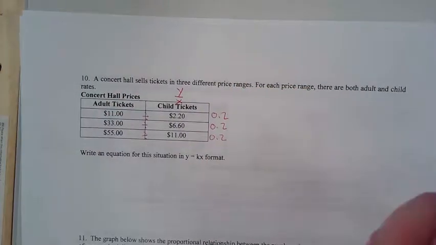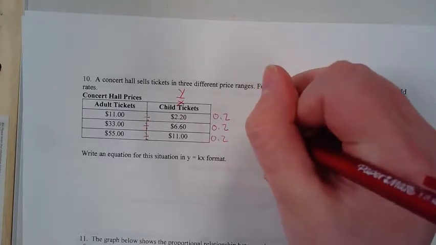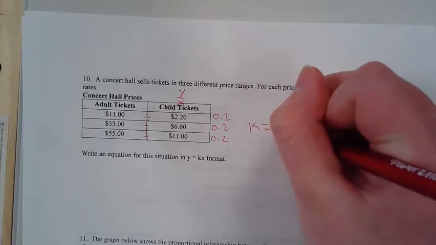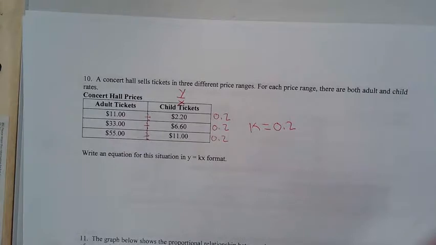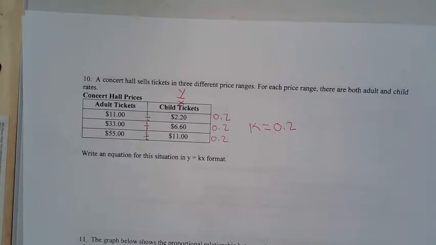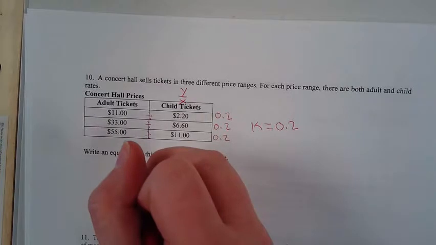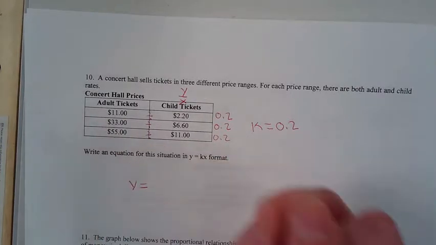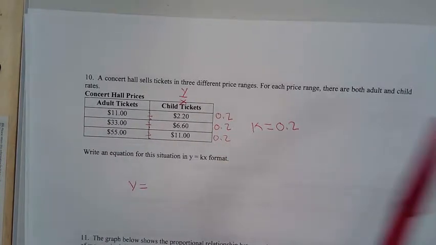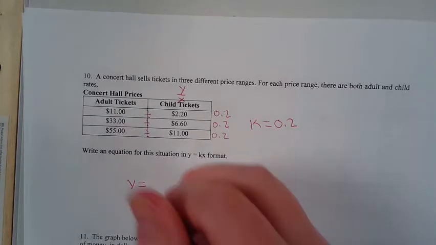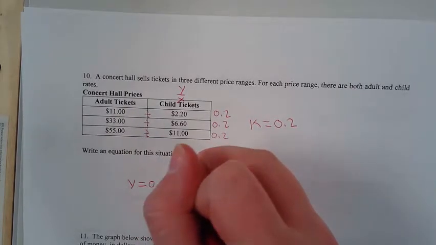So you have to do k equals 0.2. Write an equation for this situation in y equals kx format. And for k, it equals 0.2, so you would just put 0.2 here and then x.